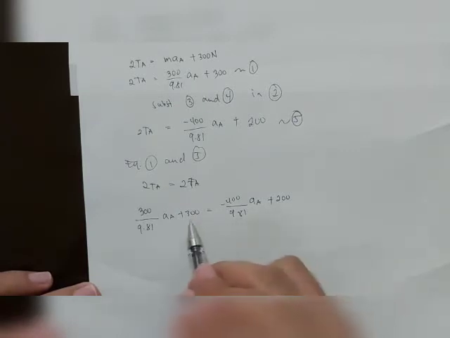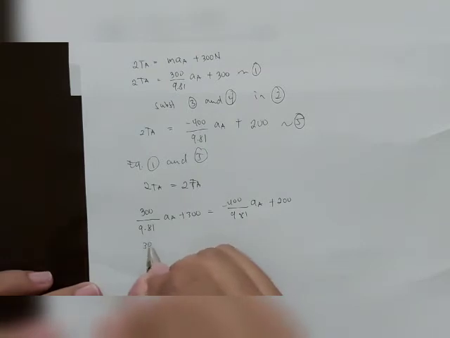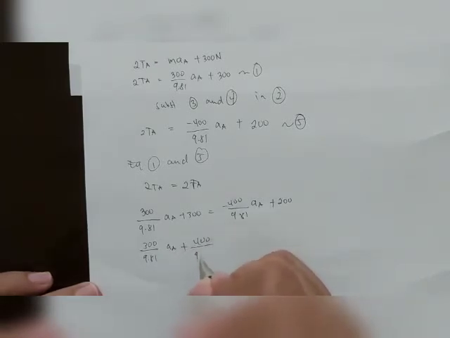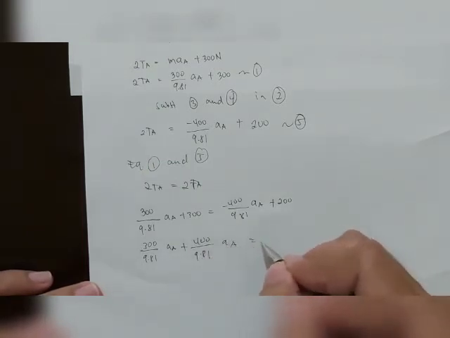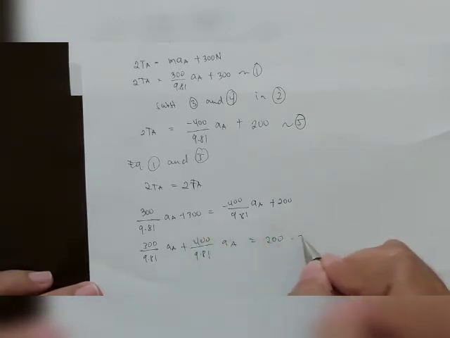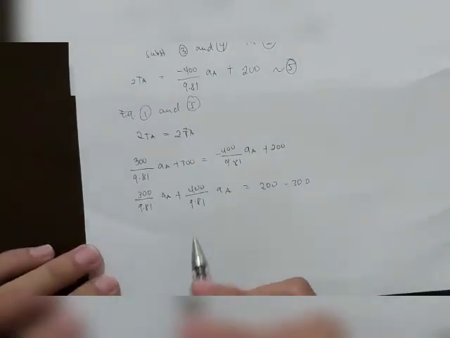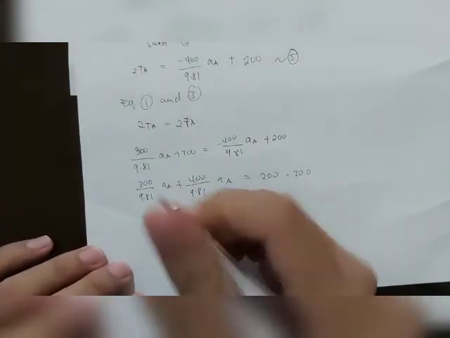So, lipat lang natin sa kabilang side yung 300, and then ito, term na to, lipat natin sa kabilang side din. We have 300 all over 9.81 acceleration A plus 400 naging positive, times all over 9.81 times acceleration A is equal to 200 minus 300. So, we can now solve for the acceleration A.